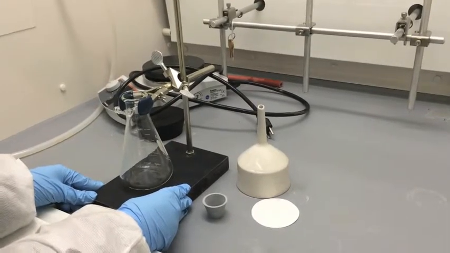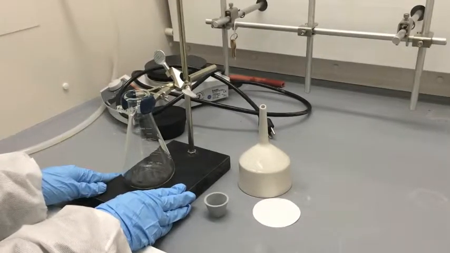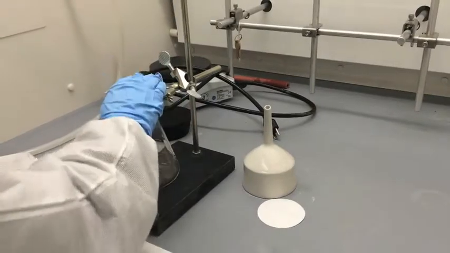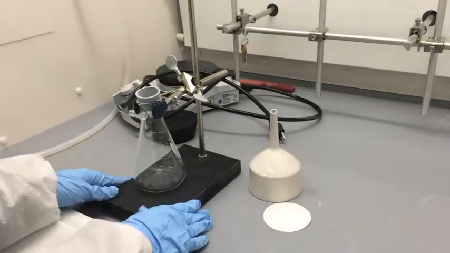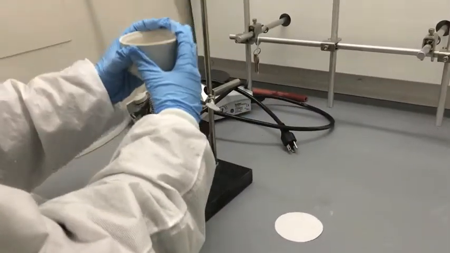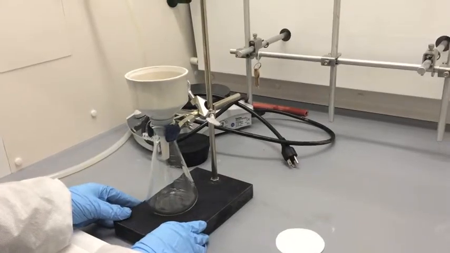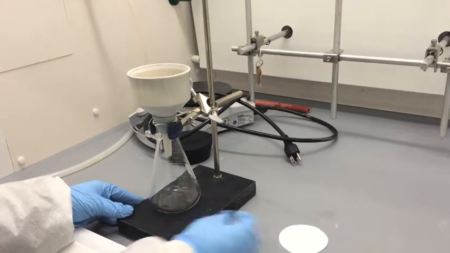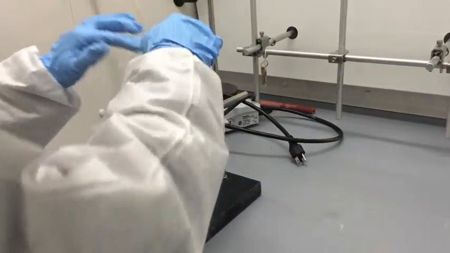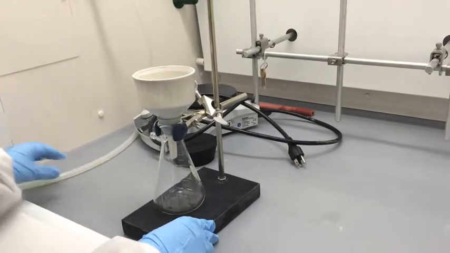The first step is to clamp the filter flask. After the filter flask has been clamped, fit the flask with a rubber adapter. And then place the Buchner funnel on top. Filter paper is used to completely cover the holes in the Buchner funnel. Attach the hose from the vacuum to the filter flask.